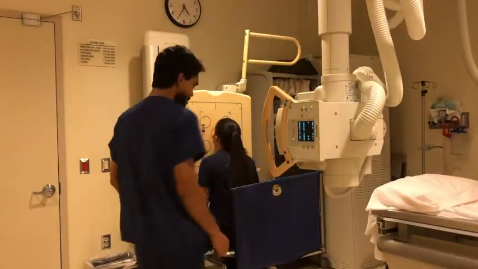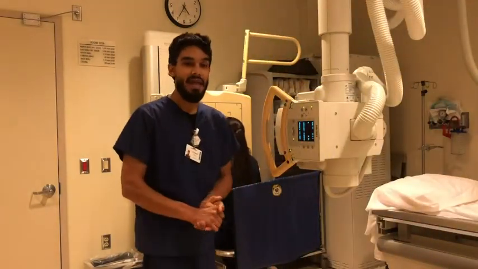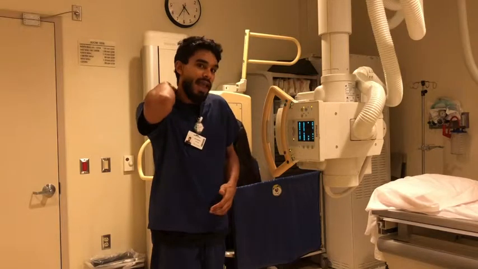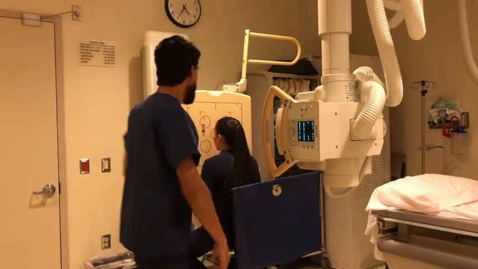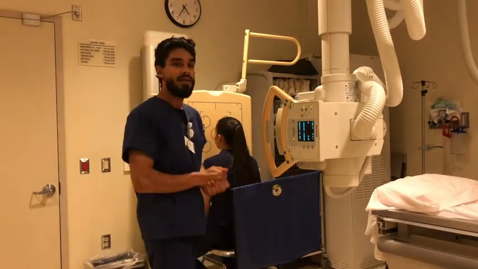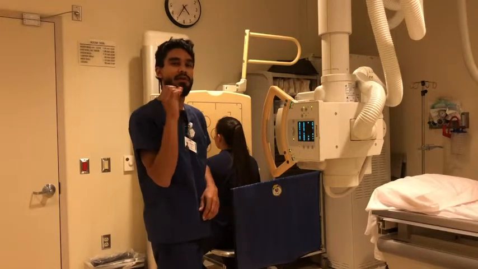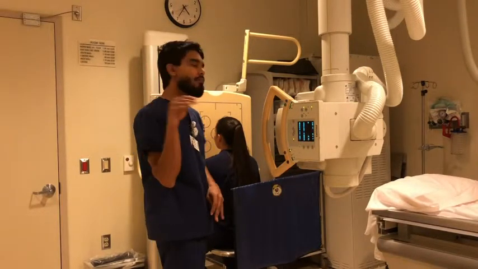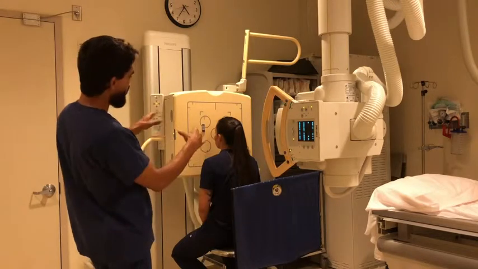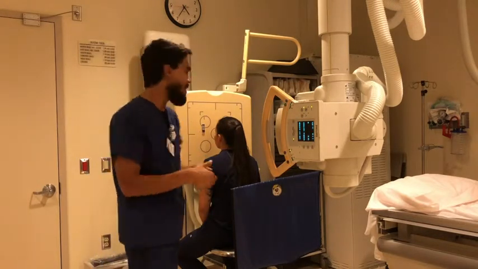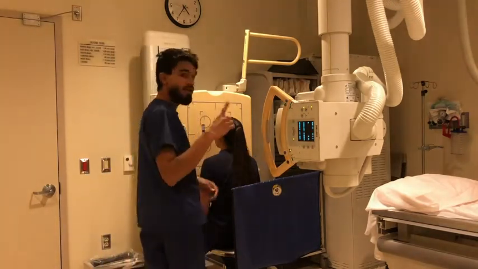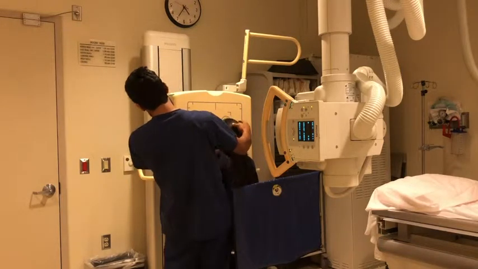Okay, so for our next view, we're going to be doing a parietoacanthial image. So for this, we want the MML to be perpendicular with the IR. So again, she's going to have to look up a little bit more.